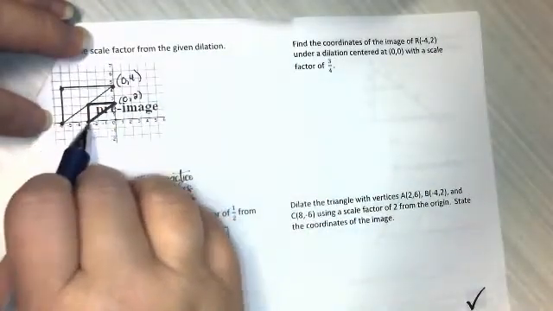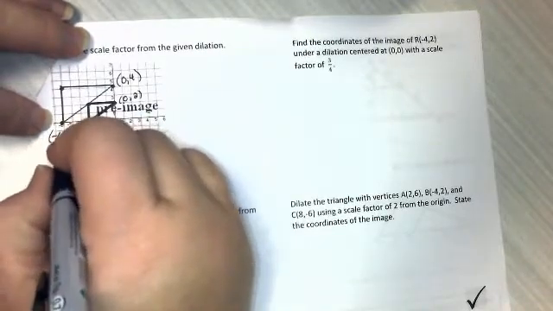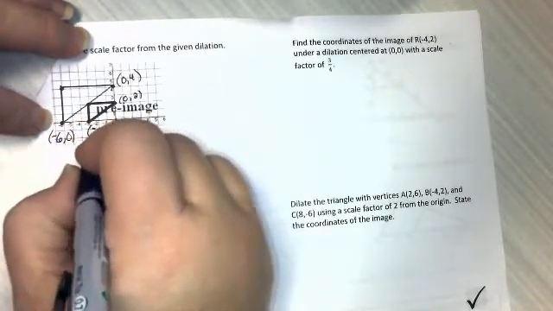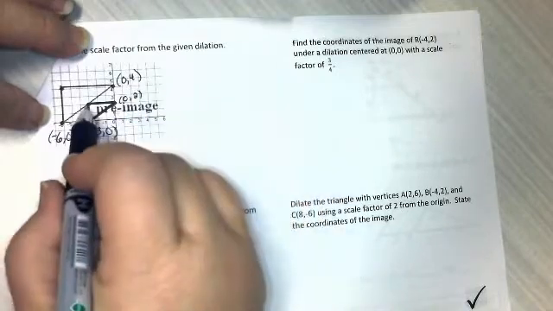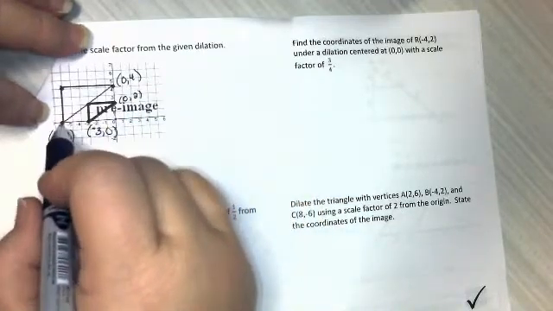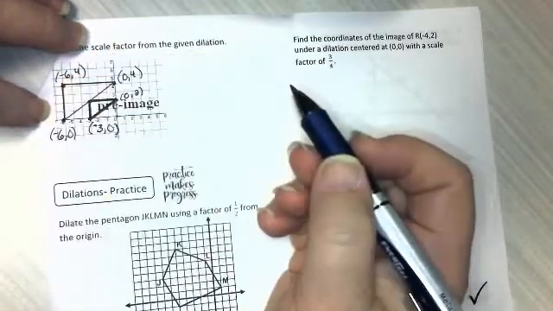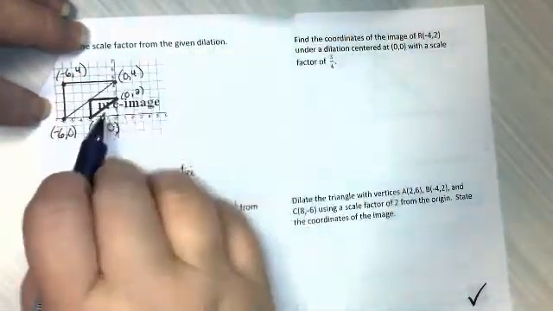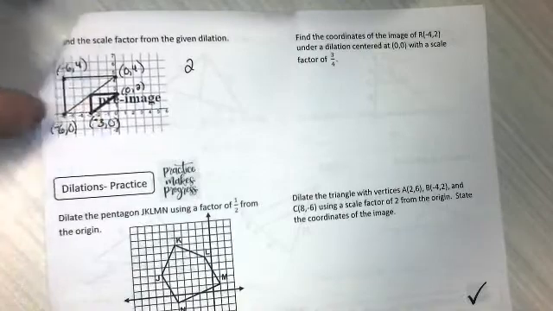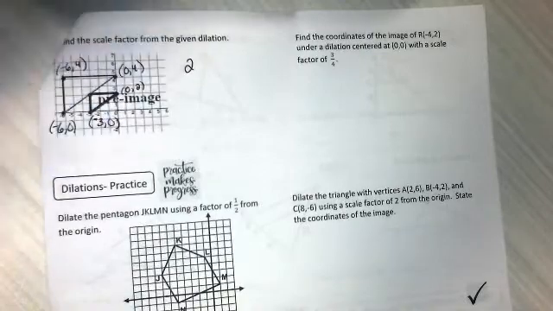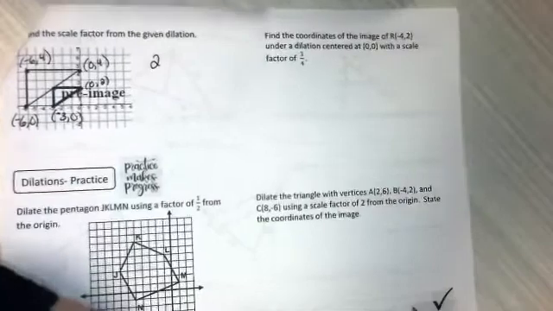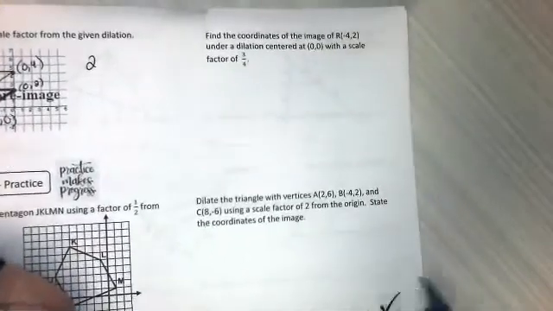Let's check this point. This was -3, 0. This was -6, 0. This point is -3, 2. This point is -6, 4. So I think it's safe to say our scale factor to get from the pre-image to the image is 2. Because we were multiplying by 2 every single time. And it got larger, so it was a whole number, not a number smaller than 1.